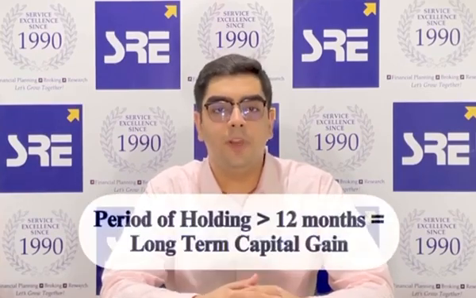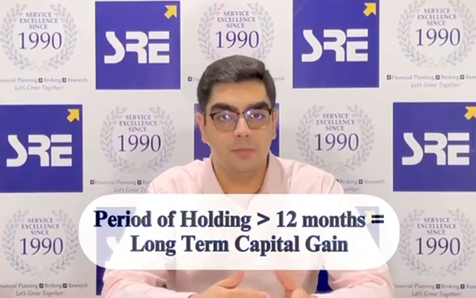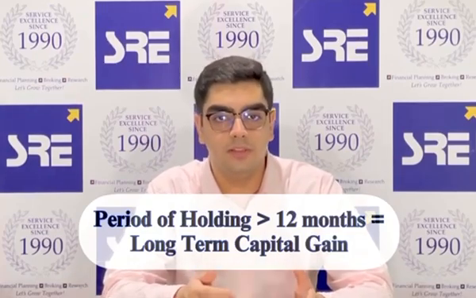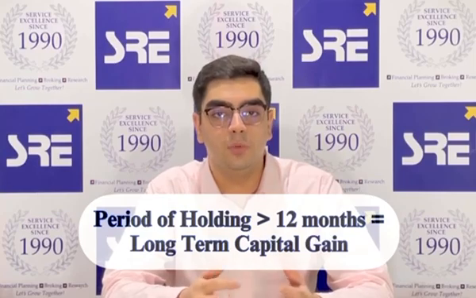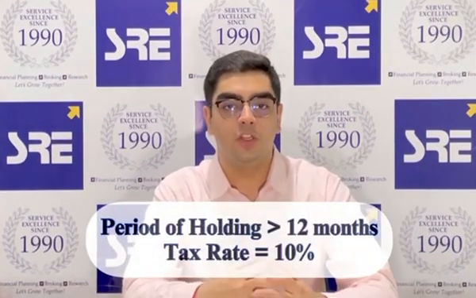First, let's talk about long-term capital gains tax. If the period of holding, which is the period between the shares bought and shares sold, is more than 12 months, the gain on sale on those equity shares will be considered as a long-term capital gain. So, if the period of holding of shares is more than 12 months, the tax rate is 10%.